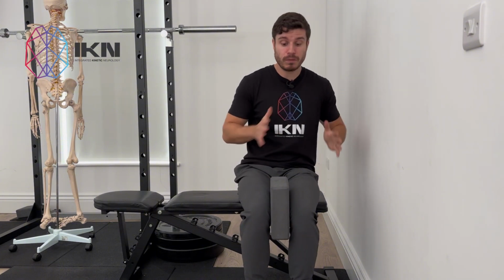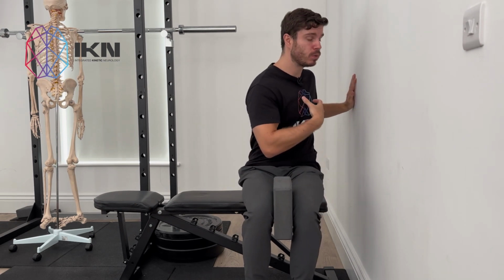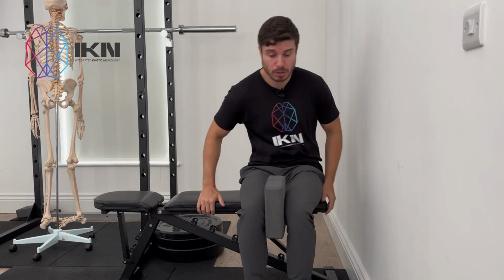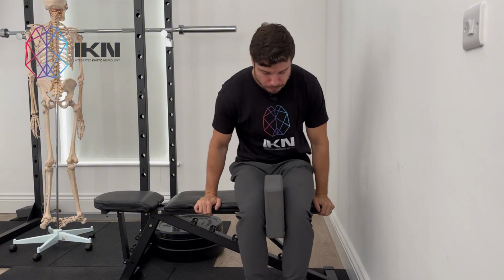The position of your pelvis relative to the wall will dictate or influence how aggressive the rotation is. So the closer we are to the wall, the more of an aggressive rotation you're going to get through the thoracic spine. The further away you are from the wall, the less aggressive it's going to be, okay?